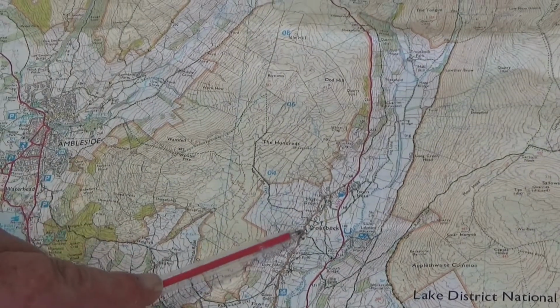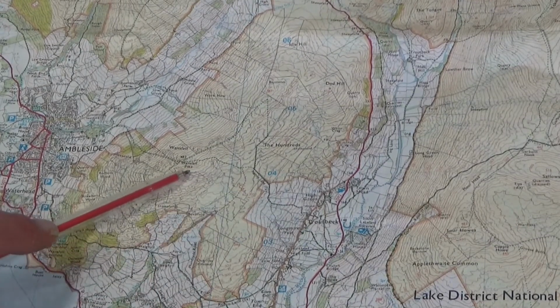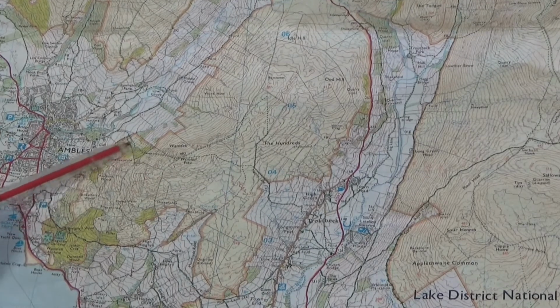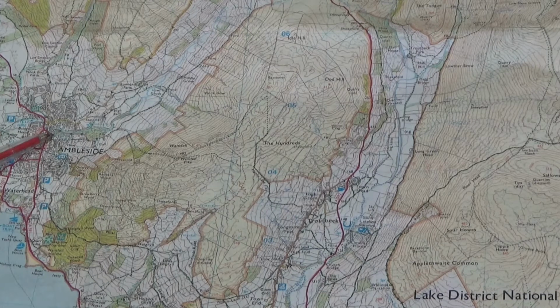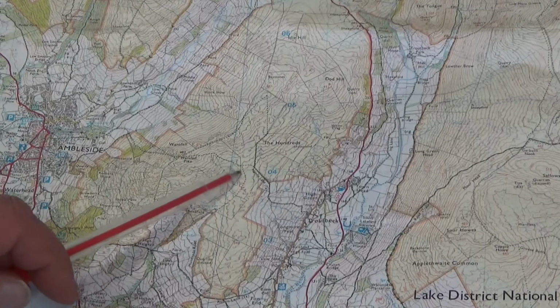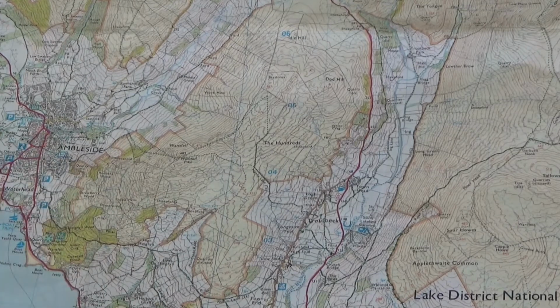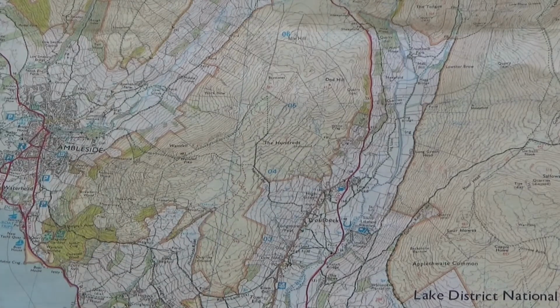And from Troutbeck we're going to walk over the top of Wainstill Pike and down into Ambleside, just in time for tea and biscuits. And that is the route that we're going to walk today. So from Troutbeck over Wainstill Pike down into Ambleside. Now, how we get to that start point is irrelevant, but that's what we're going to do.